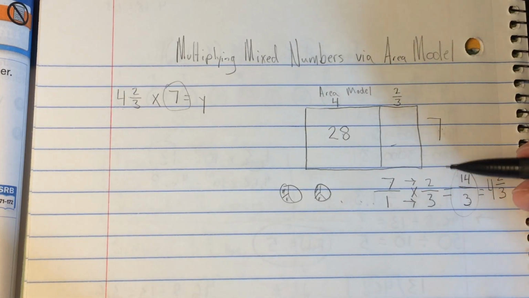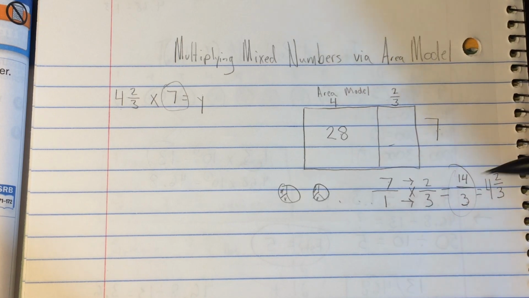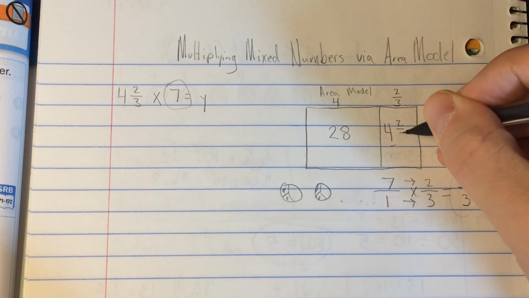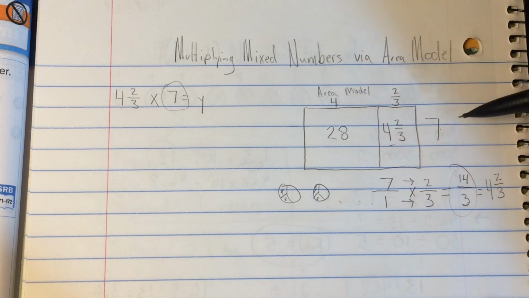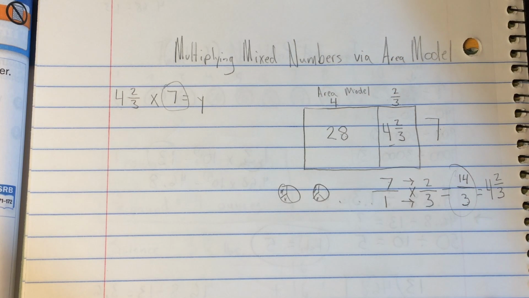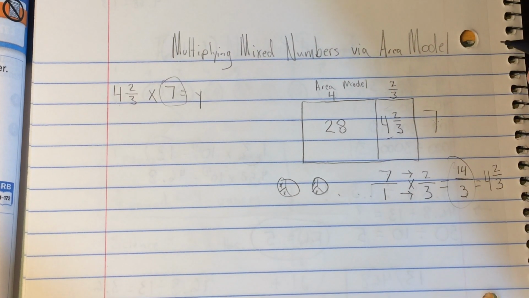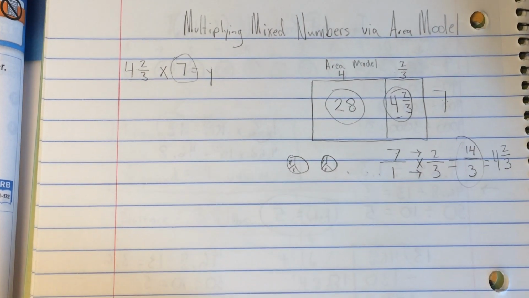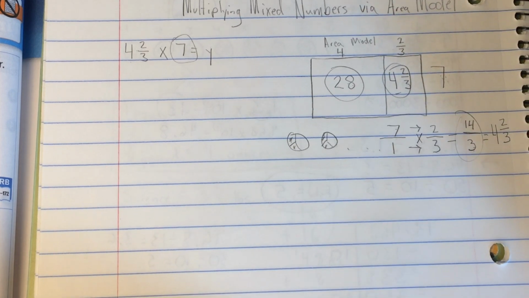So truthfully, 7 times 2 thirds equals 14 thirds, which we can reduce to 4 and 2 thirds. So once you make your area model, you're going to solve for what's inside. We did 4 times 7 is 28. We just found out that 2 thirds times 7 equals 4 and 2 thirds. And the last thing you'll need to do, you're right in the home stretch, add these two numbers together. What is 28 plus 4 and 2 thirds?